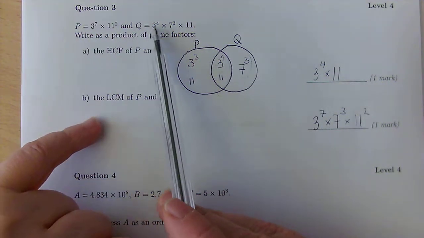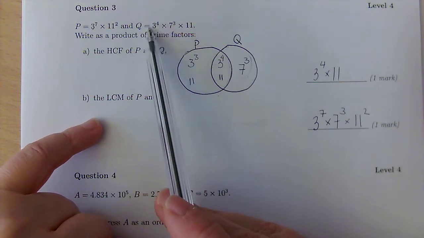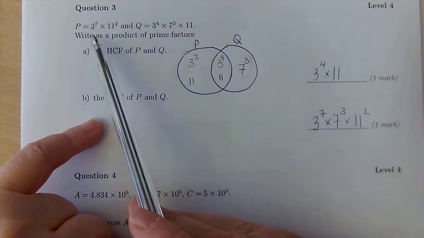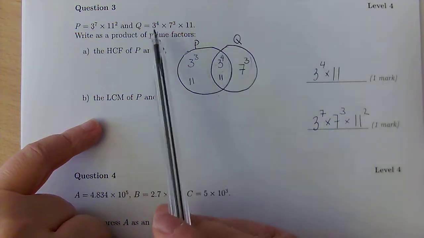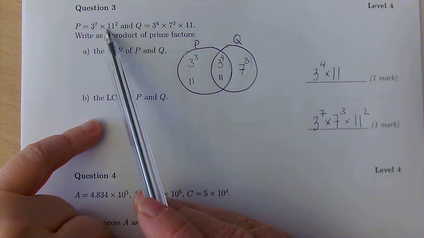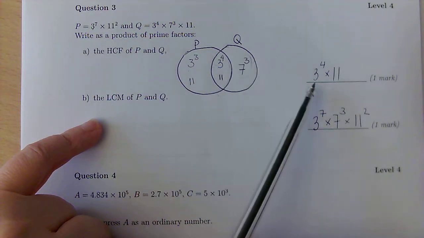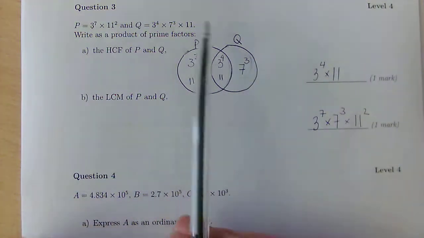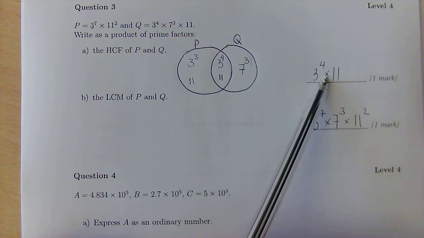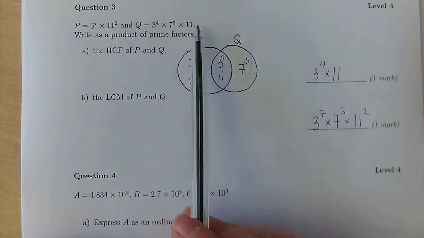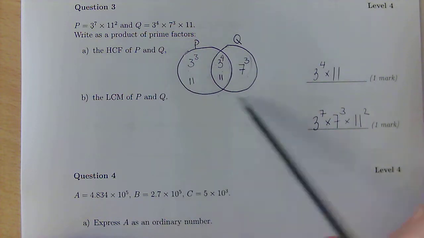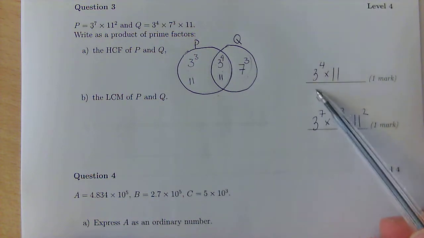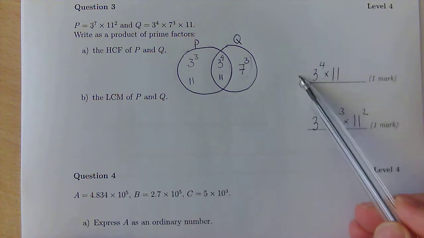But the common factor is the lowest power here, 3 to the power of 4, that belongs to both of them. So 3 to the power of 4 goes straight to the answer line. There are no 7s in the structure of P, so there will be none in your answer. That 7 is not a common factor, so it can't go to your answer, right? And then 11s, you have just one 11 in both of them, so times by 11. End of story. And you see, we don't need to calculate this number.